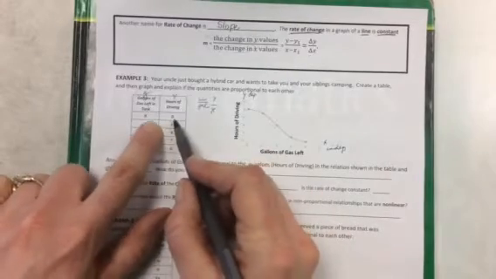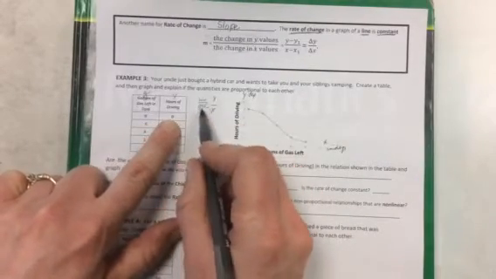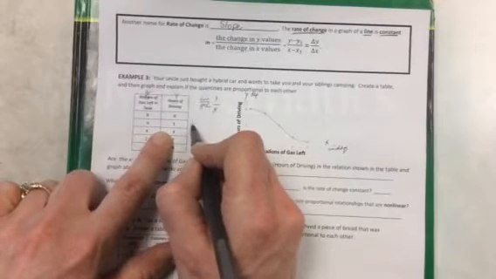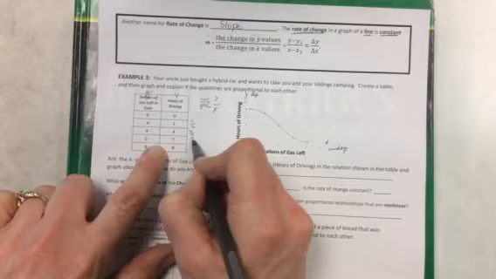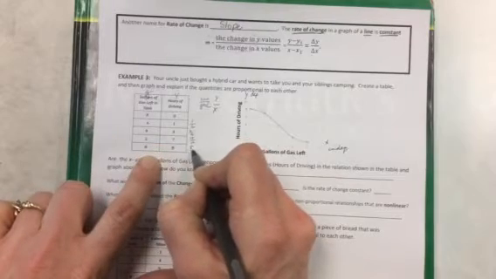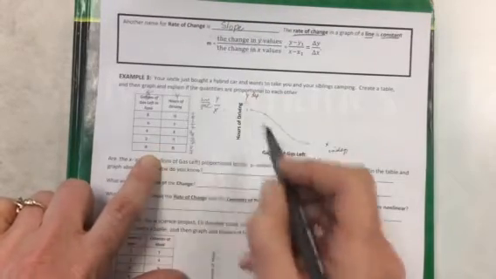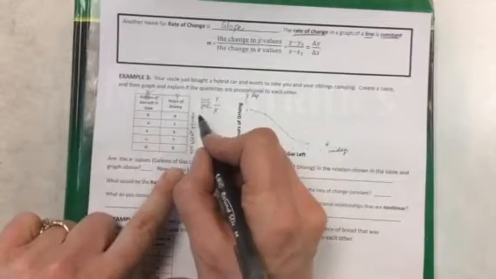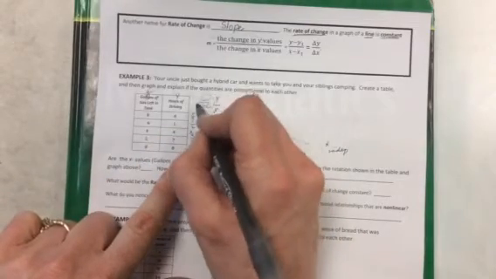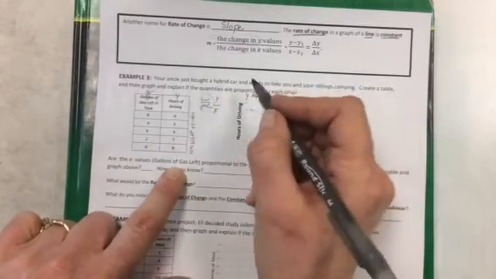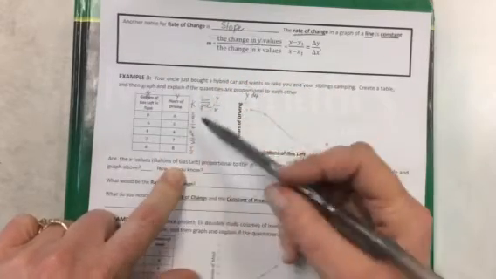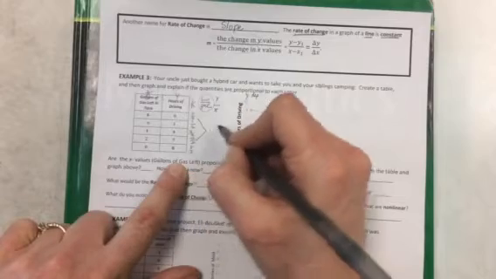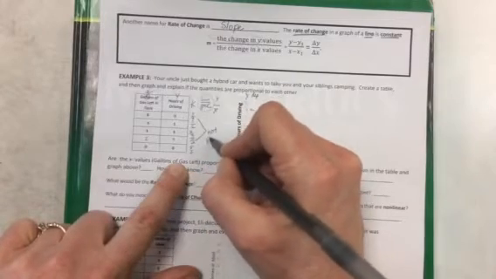It's over 15 minutes. Okay, so I'm going to do hours over gallons, so that's going to be 1 over 6, 4 over 4, 7 over 2, and 8 over 0, and up here it's 0 over 8. Okay, these are the constant of proportionality, y over x, and they are not equal, so these ratios are not proportional.